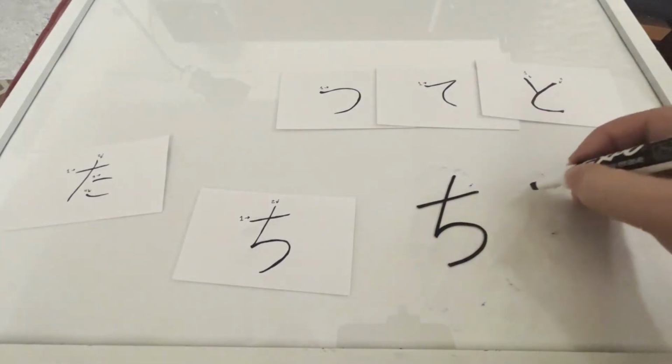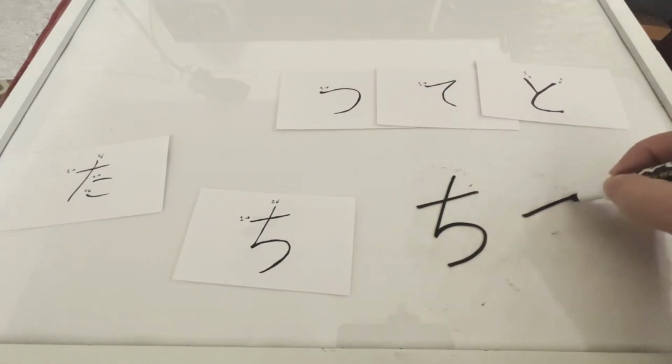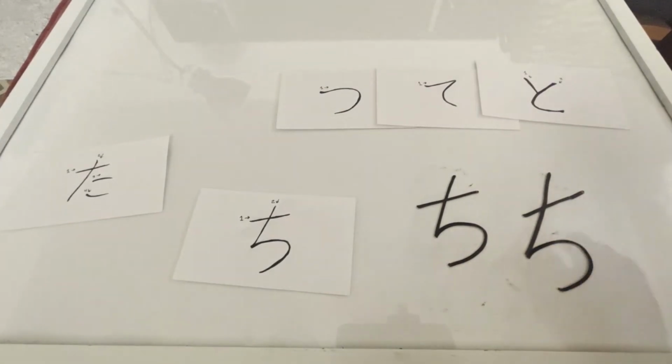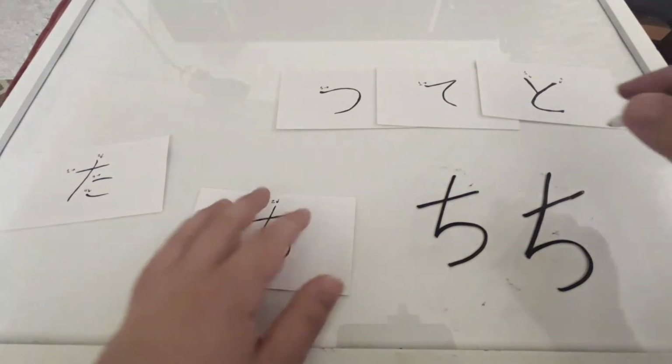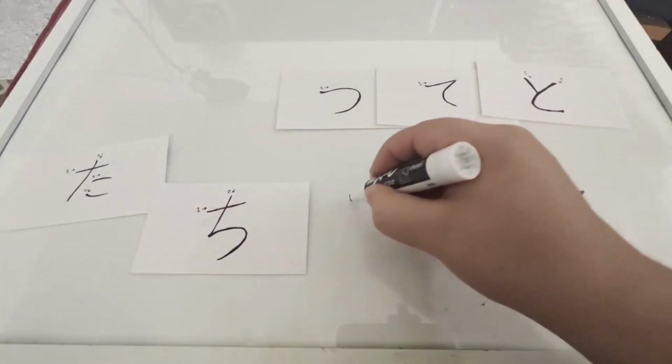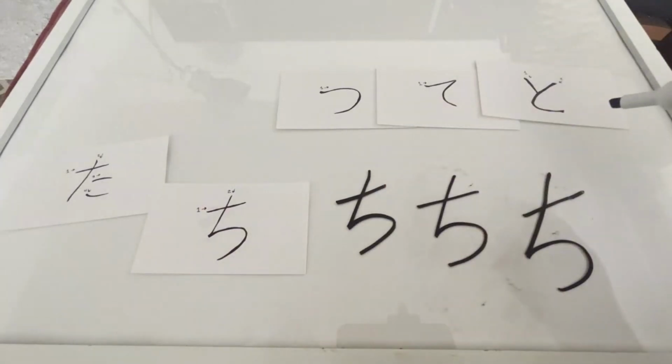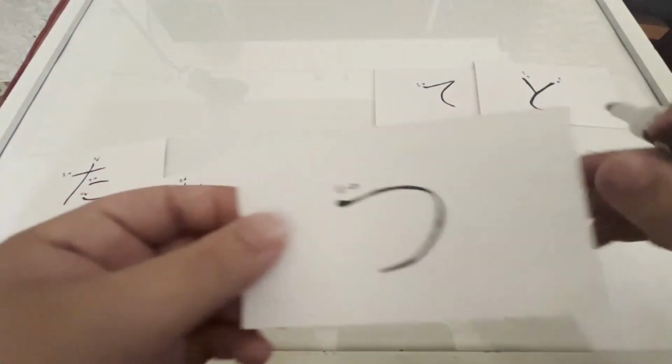So let's try that. 1 across, 2 at an angle, and then back around. It kind of looks like the number 5. 1 across, 2 down, and then back around. Sorry, that's a little too large, but you get what I'm saying. And then let's do one more. 1 across, 2 down, and back around. Perfect. That's chi.